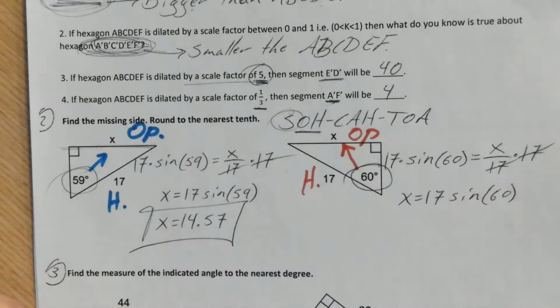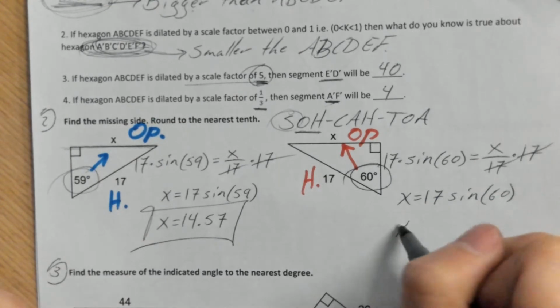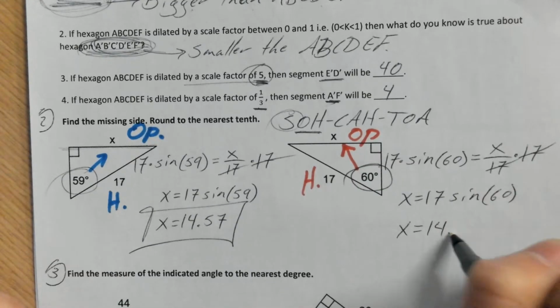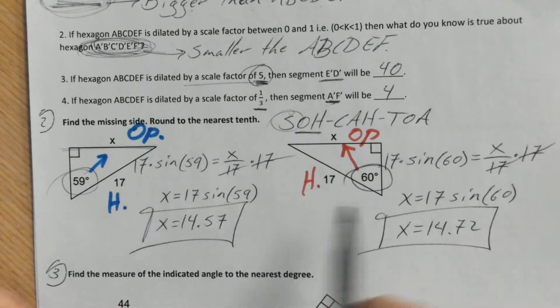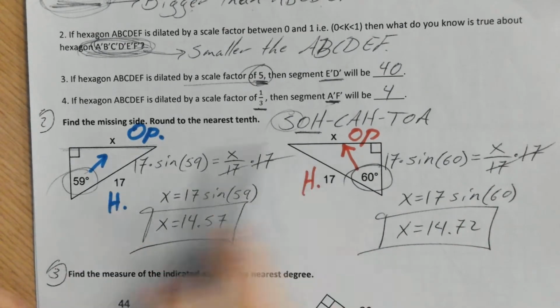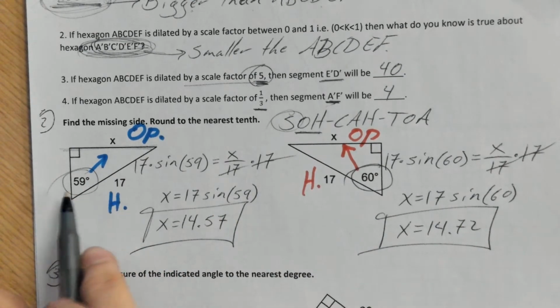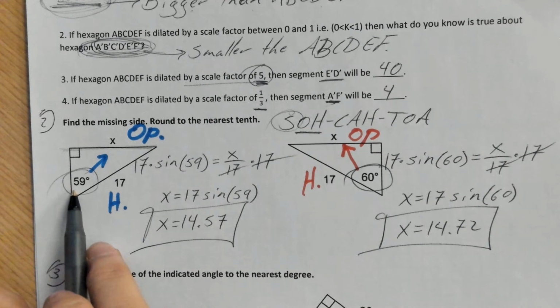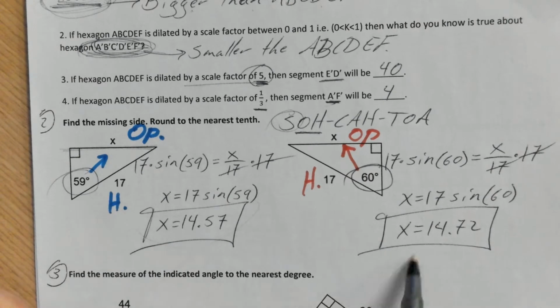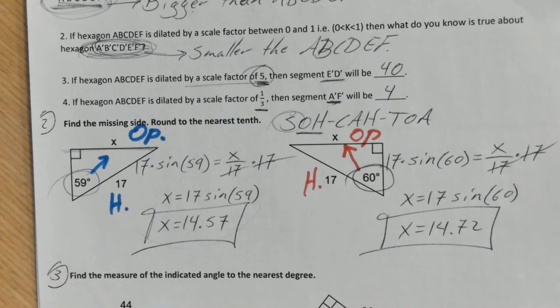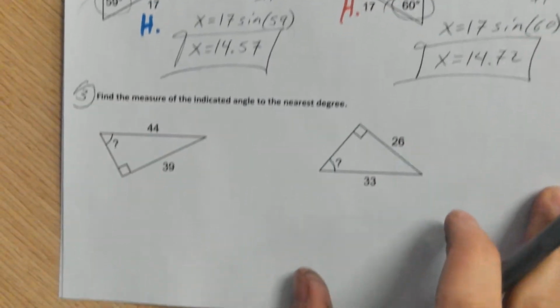The answers seem pretty close. So we get x equals 14.72. Well, it makes sense. The numbers are the same technically. The angle in the first one is actually smaller. So yeah, it makes sense that the first one will be a smaller solution than this one. But these should be your two solutions for these two problems. Let's go to question 3.